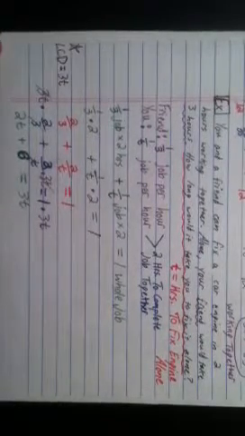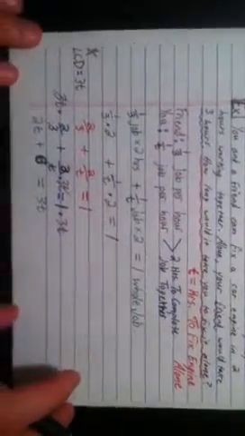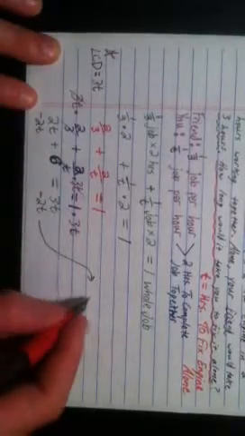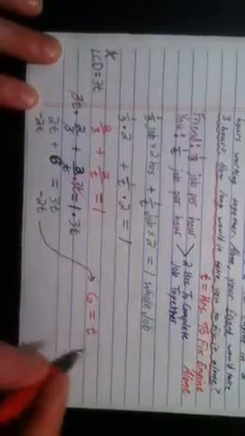So first step we could get the t's on the same side. We could subtract 2t from here and subtract 2t from here so that it cancels out on the left. So 2t minus 2t gives us nothing. We're left with a 6 on the left hand side. 3t minus 2t gives us a single t. And that right there is our answer.